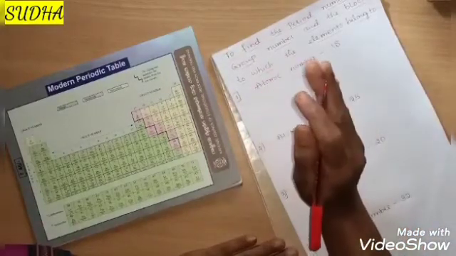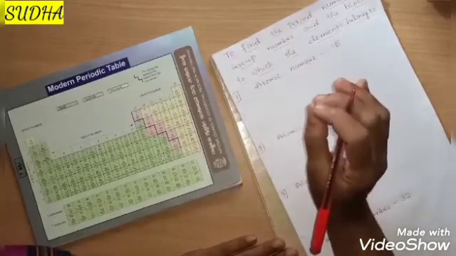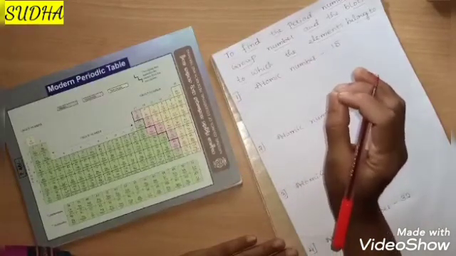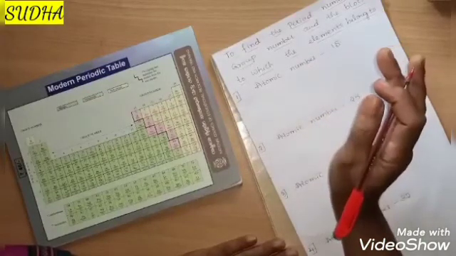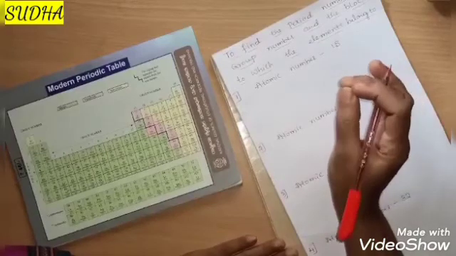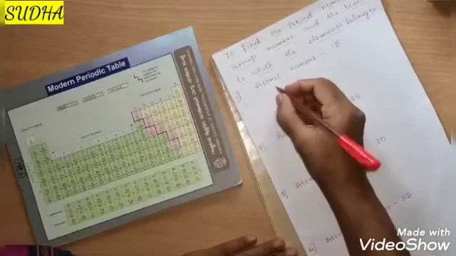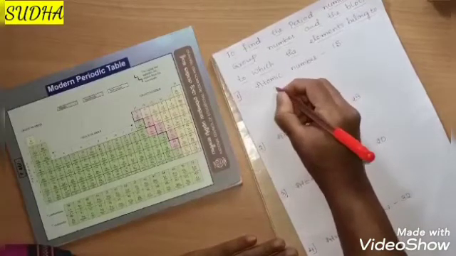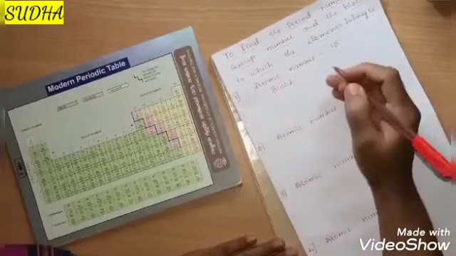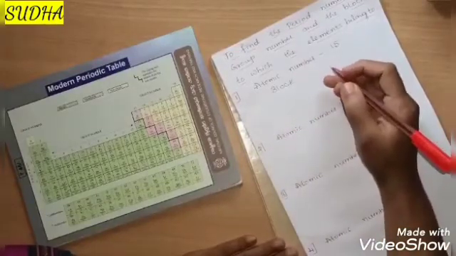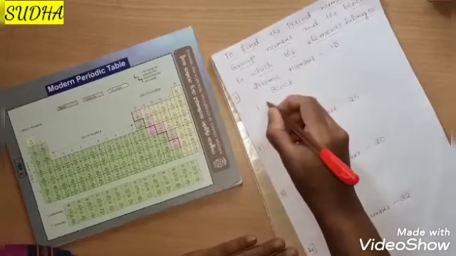To find the period or group or block, first of all we have to write the electronic configuration of that atom correctly. Only then can we decide the period number, group number and block. Let us first talk about the block, to which block it belongs. First of all, let us write the electronic configuration.